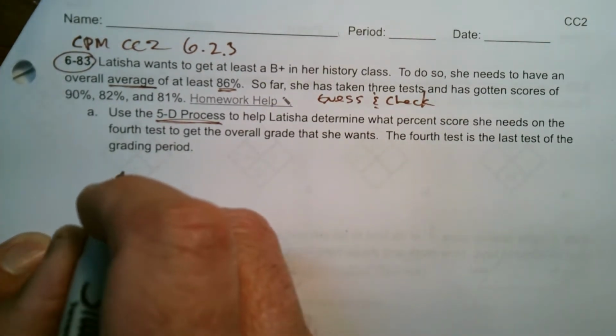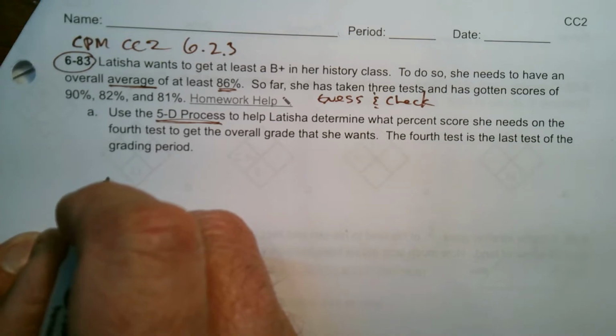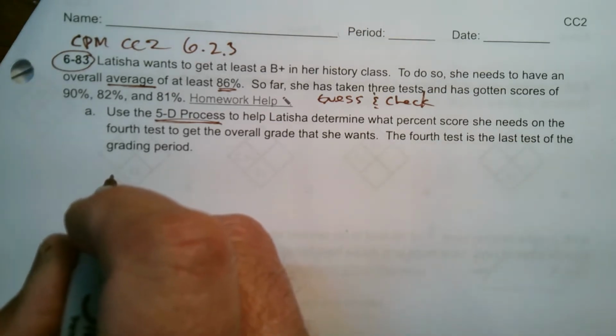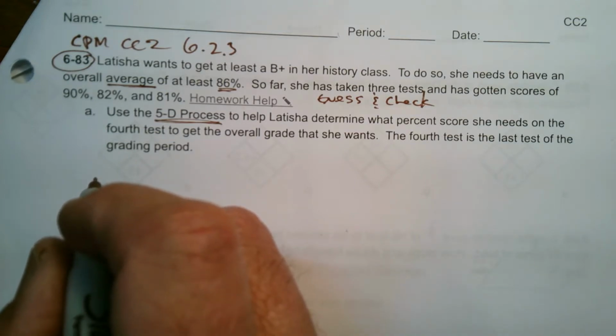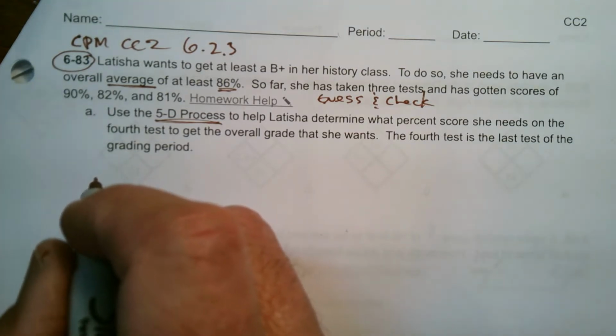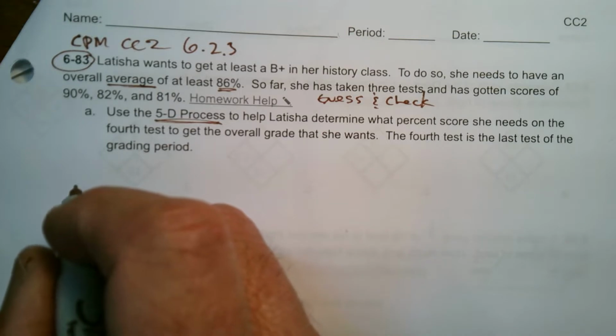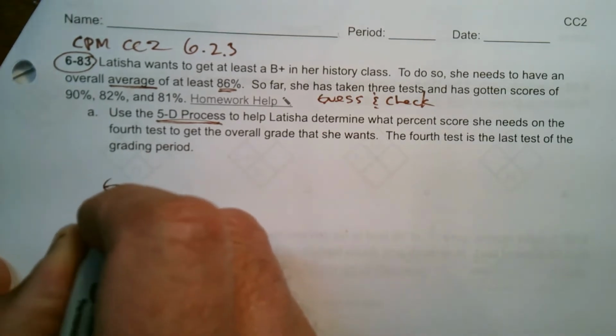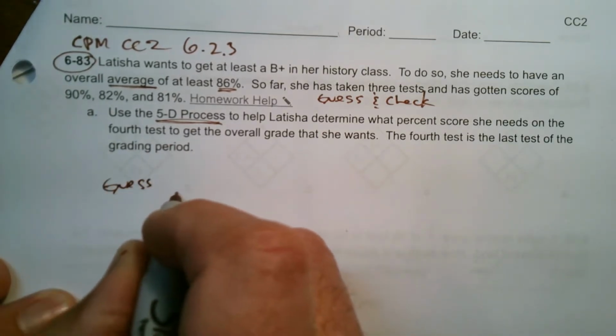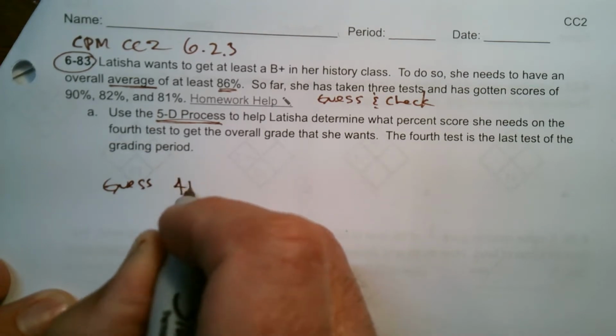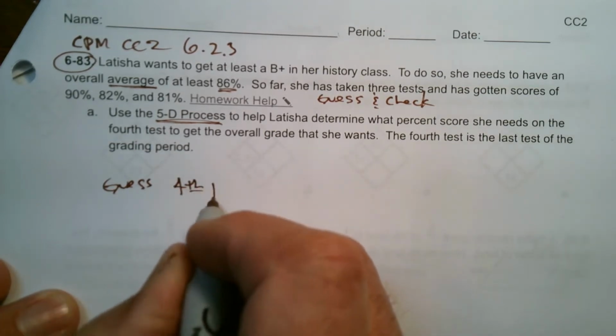So when we're doing the 5D process, you have your first part, your guess part, right? So my guess part is going to be what the 4th test is. I'm going to guess what the 4th test is.